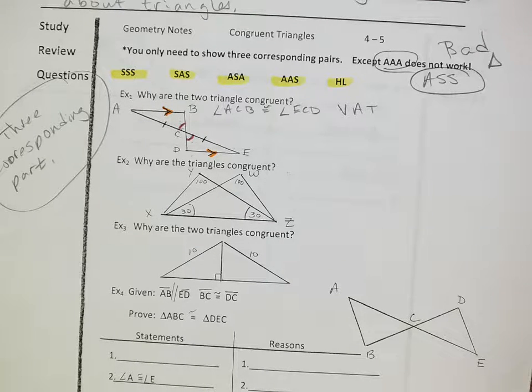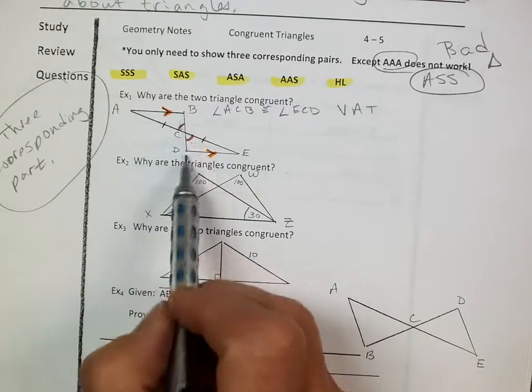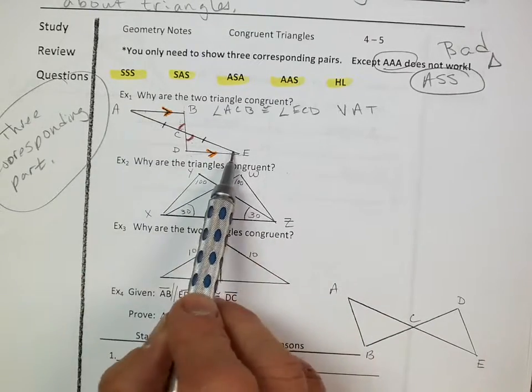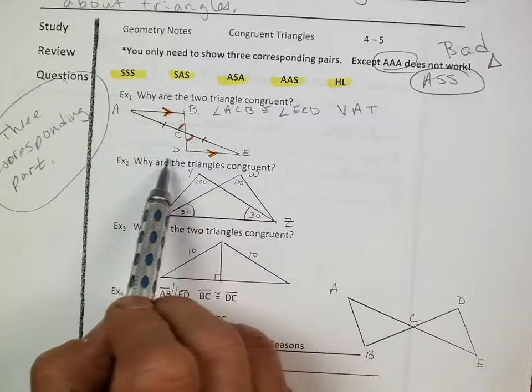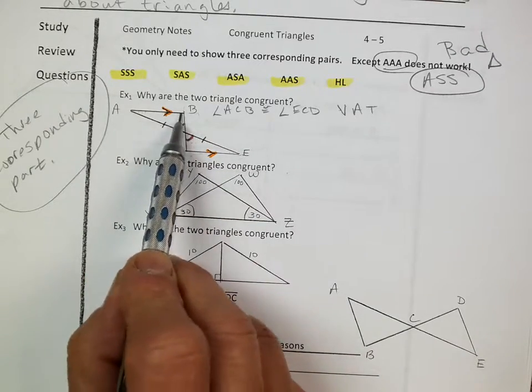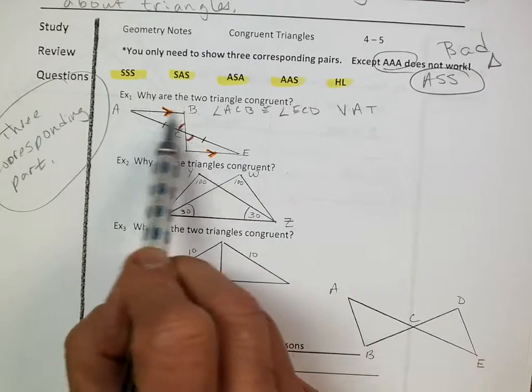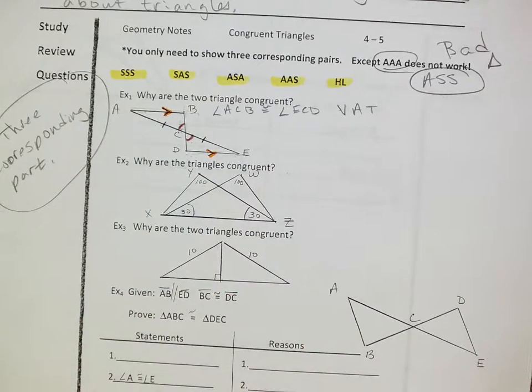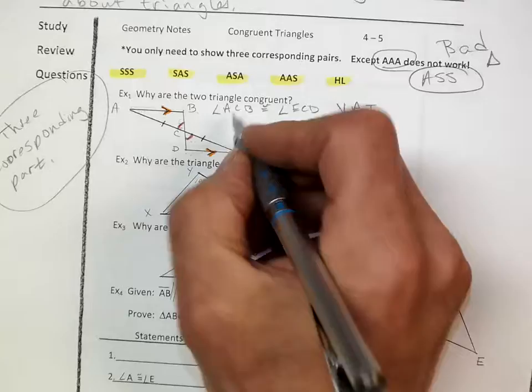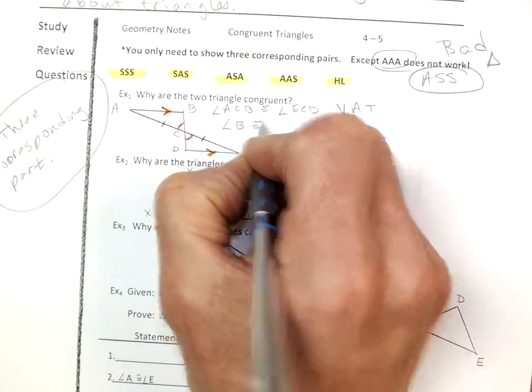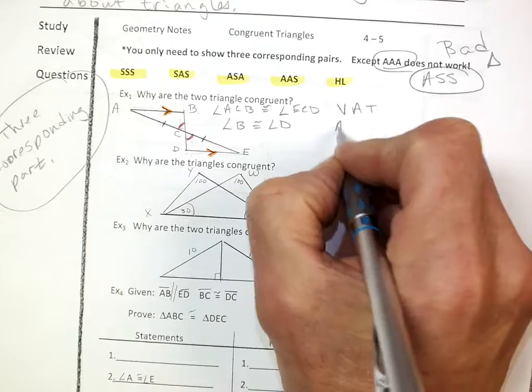B and D. Why is B congruent to D? I'm not saying you're wrong. It makes the Z. Do you guys see the Z? Or you could even say A is congruent to E, because it makes the Z also. But since Katie wanted to go B and D first, let's do B and D. So you guys see the Z? What's the Z? It's not really called the Z. What's it really called? Alternate interior angle. So let's go angle B is congruent to angle D by AIA.